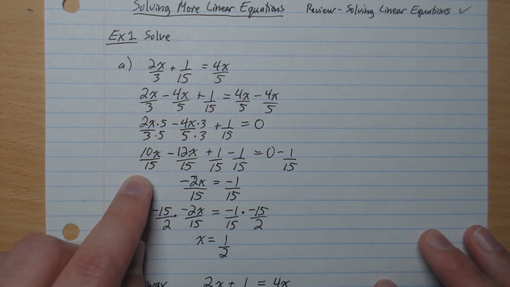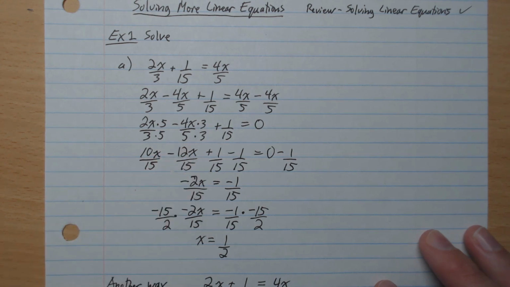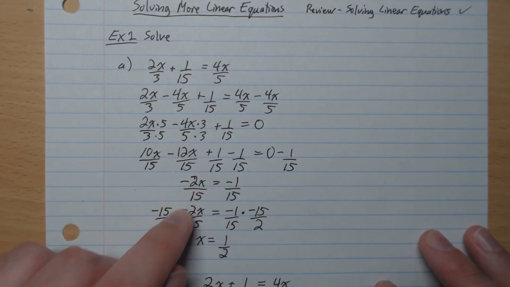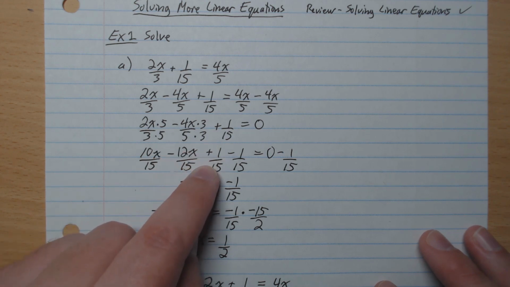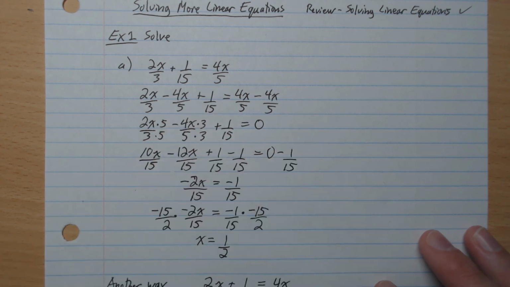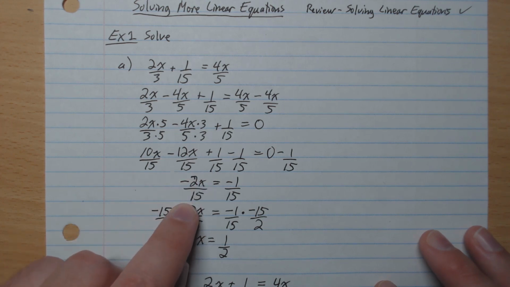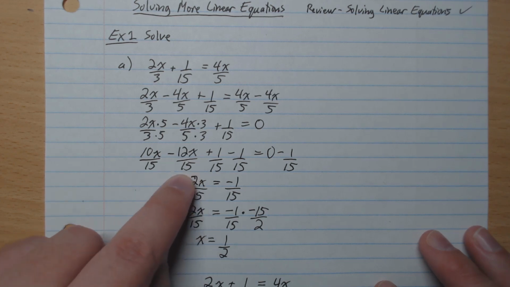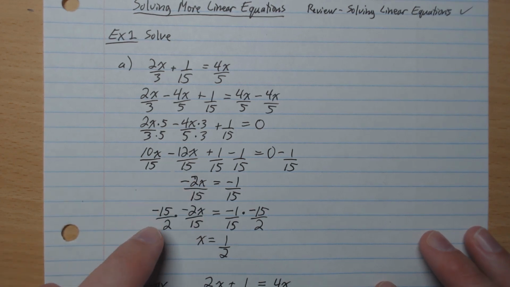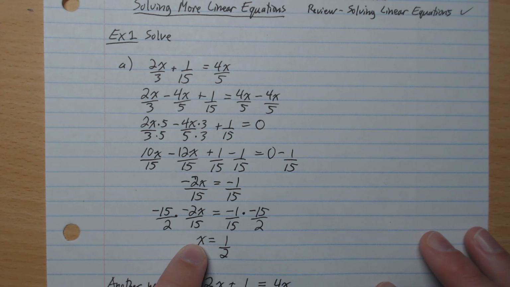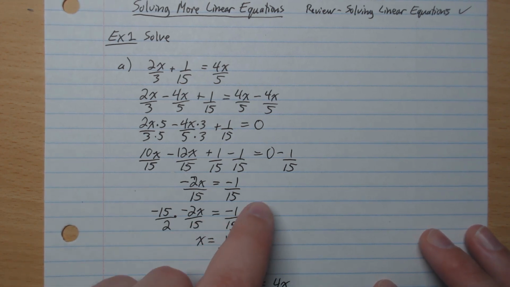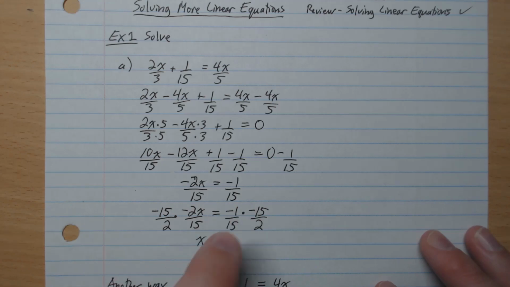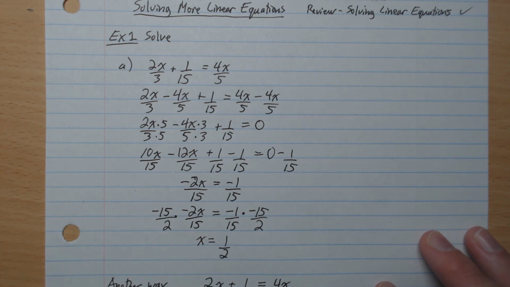So we have 10x over 15 minus 12x over 15, which gives negative 2x over 15. This plus 1 over 15, we're going to go minus 1 over 15 to both sides. So we have negative 2x over 15 equals negative 1 over 15. We're going to go times the reciprocal on this side, so times negative 15 over 2. Negatives cancel out, 15 cancels out, 2 cancels out, what's left is x. And here we have 15 over 15 cancels out, negative times negative becomes positive, and what's left is 1 over 2. And so our answer here is 1 over 2.